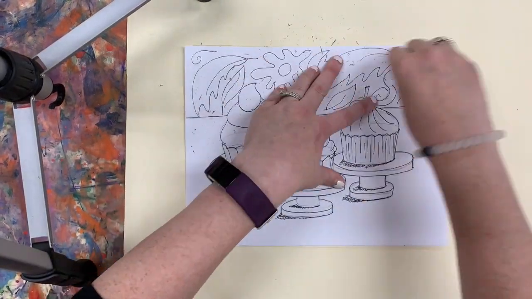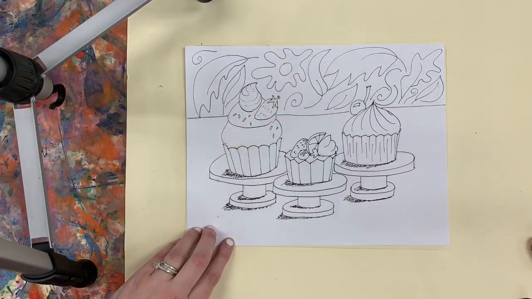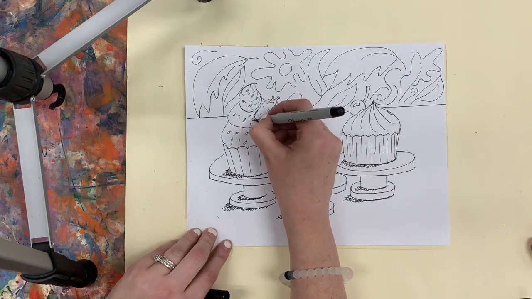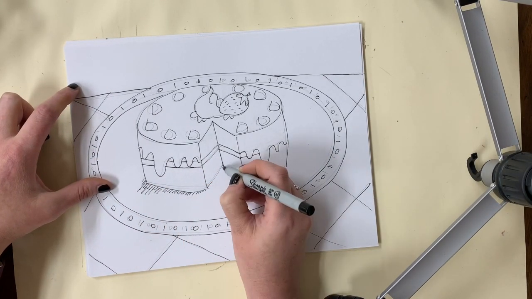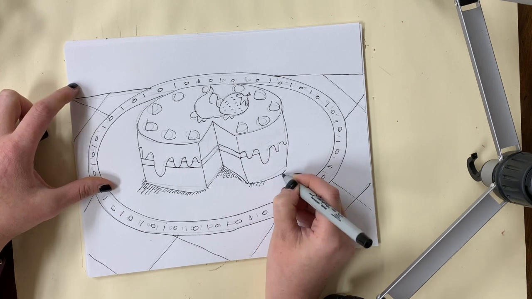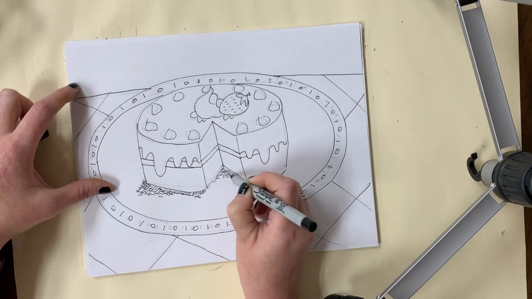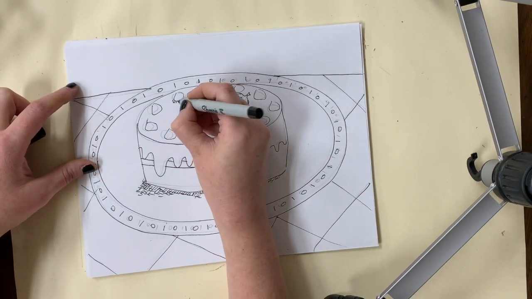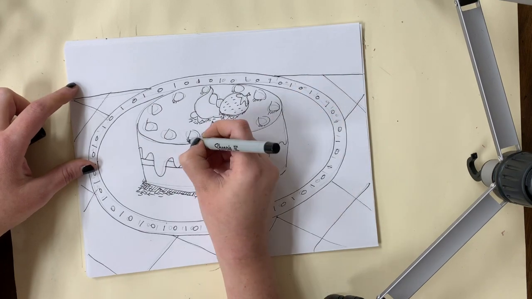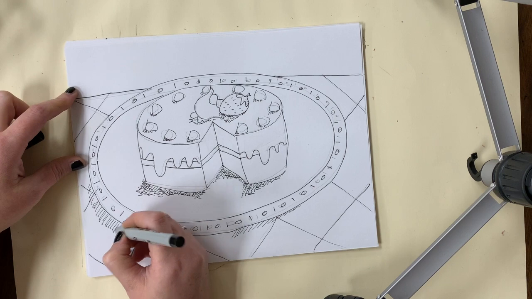Let's talk about shadows real quick. As you can see, I added some shadows onto my cupcakes. We want to make sure we put shadows under your cake or your cupcakes. And to do that, you're going to do lines all in one direction. That's called hatching. Then you're going to come back in another direction, and that's called cross hatching. So we're going to do cross hatching under your cake, under all your details, and under your plate.